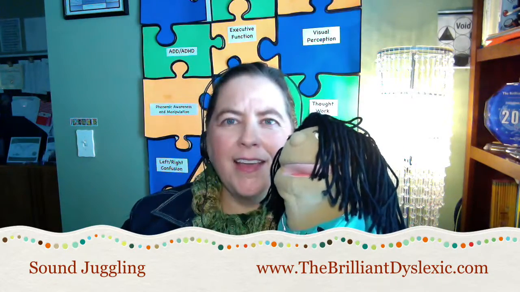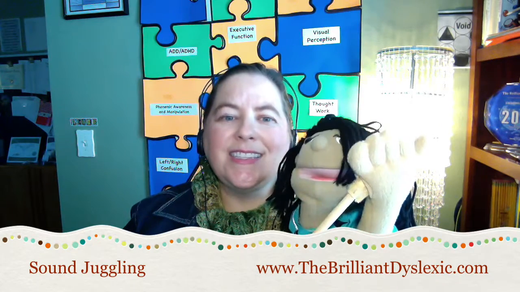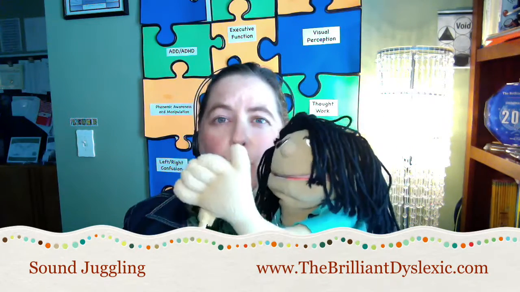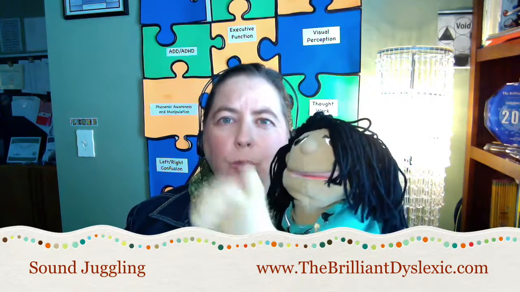In eej, what happens if you take off the j? You're left with e. And in eyes, what happens if you take off the I? You're left with z. And in oog, what if you take off the g? You are left with oo.